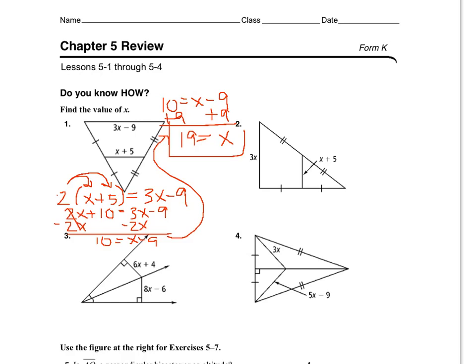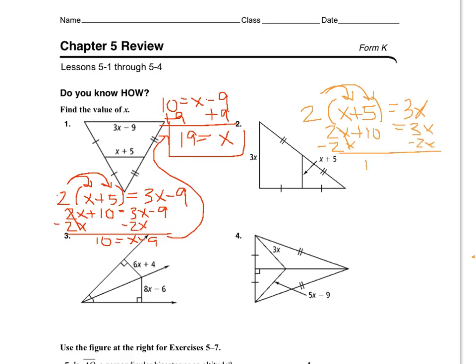Okay, for problem 2, I'm going to do the same thing. I see that I have my mid-segment because I've cut each of my two sides in half. I've connected them. So I'm going to set up my equation. 2 times x plus 5 will get me the length of my entire base. So I get 2x plus 10, because again I just distributed that 2, equals 3x. I'm going to subtract my 2x on each side, which gets me 10 equals x. Then we're going to move on down.